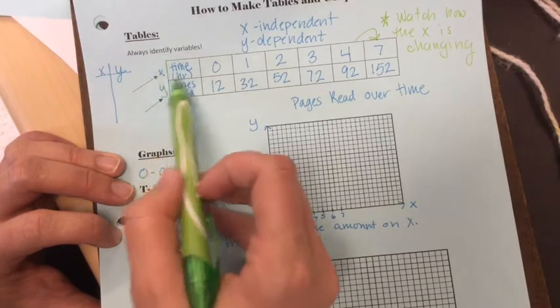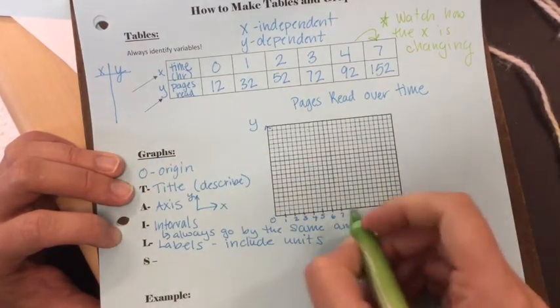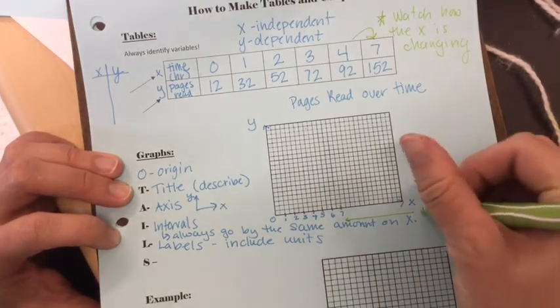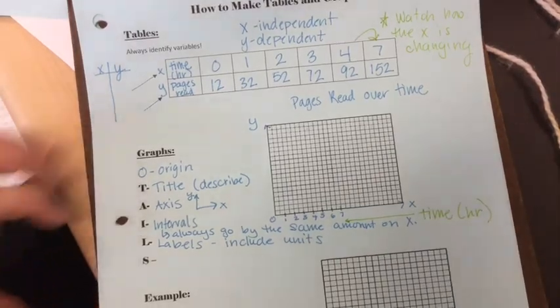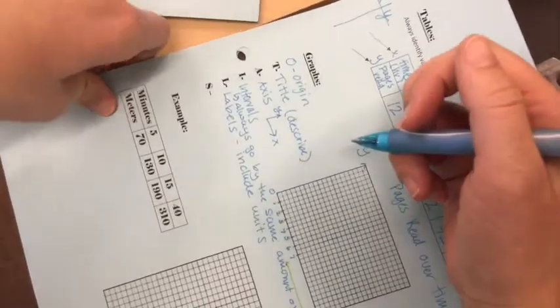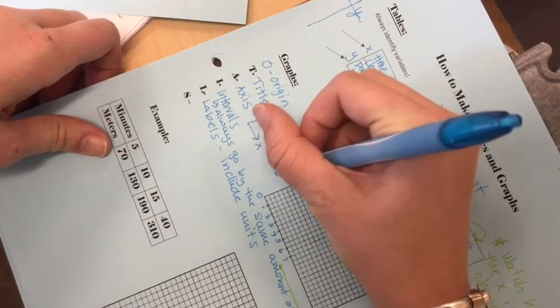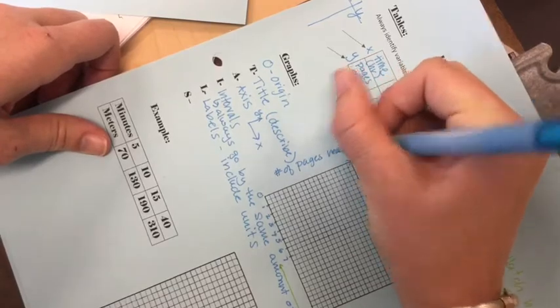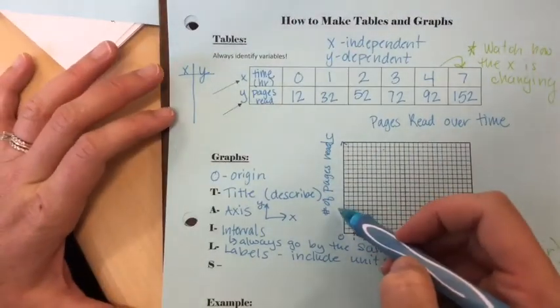It's always helpful to have your variables already identified in order to make this graph go smoothly. So let me add in a little arrow here, and I'll add in that this is time in hours, and that our Y here is number of pages read. So our units are in numbers, and that's our label.